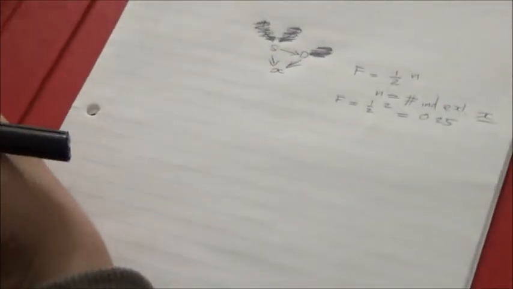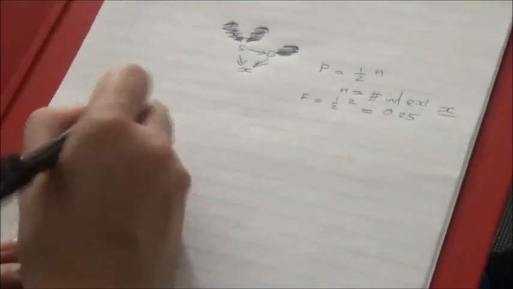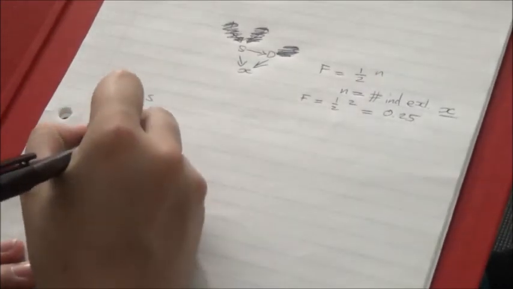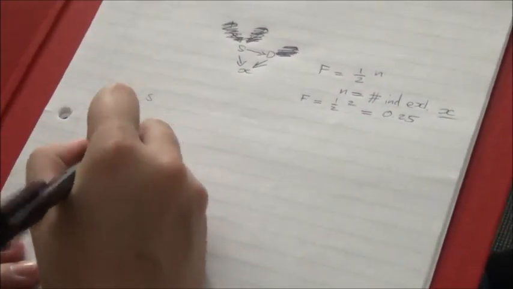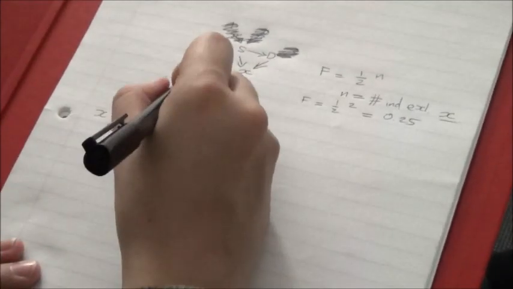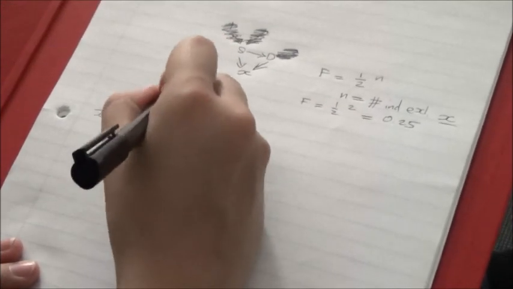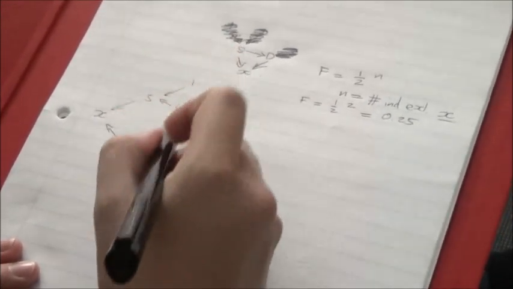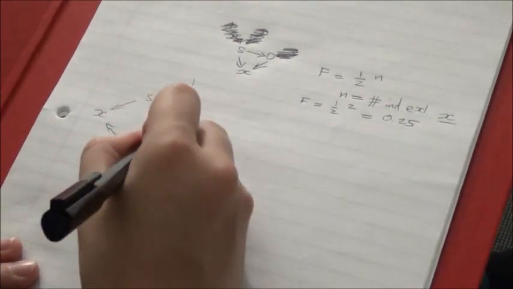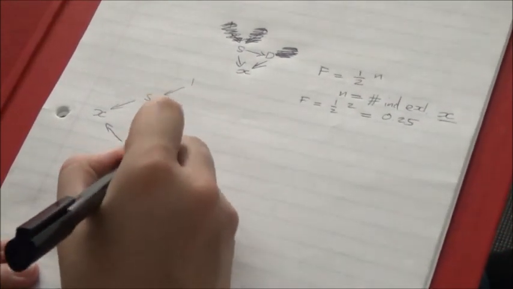Right, for the second question, there was a slightly more complicated pedigree. So let me draw it for you. Individual X has parents S and D. S has parents 1 and 4. D has parents 1 and 5.